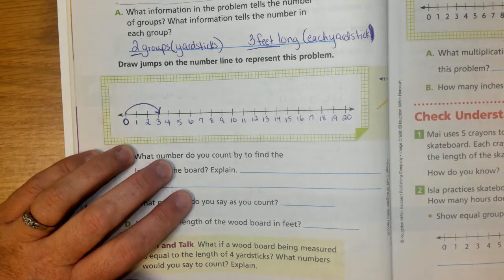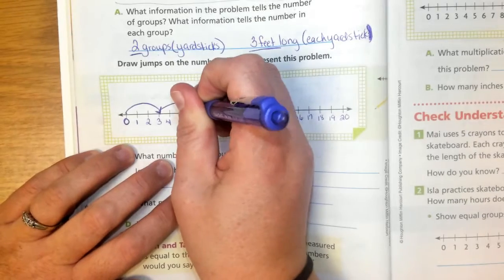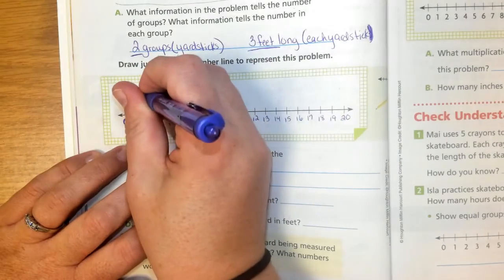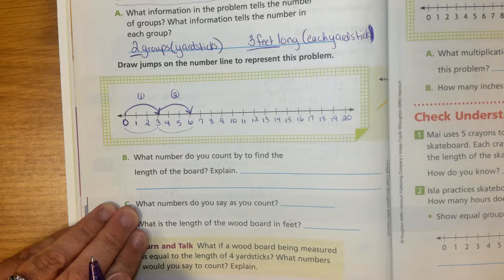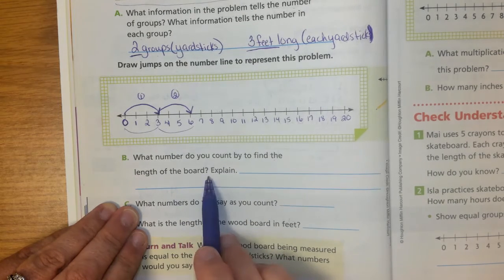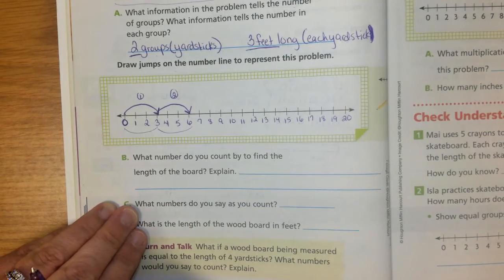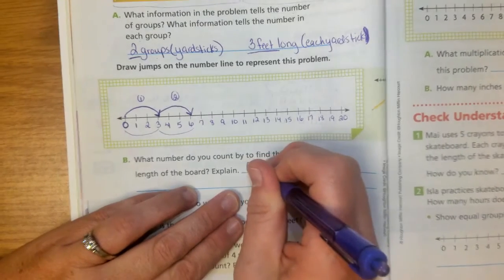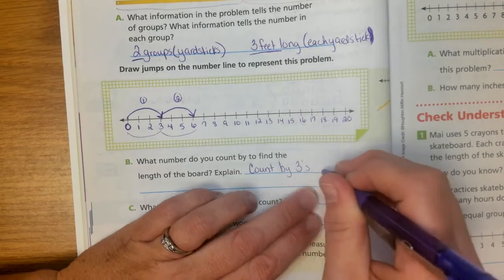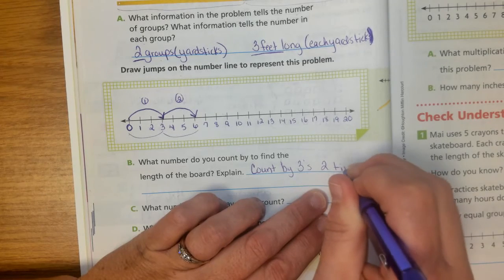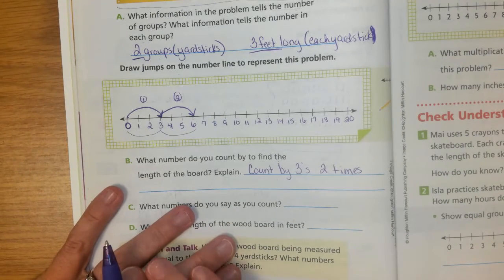And then I need to do a second jump. So I need to go up 1, 2, 3 more for my second jump. So there's my one jump, my two jumps, and I noticed I went 3 each time. So what number do you count to find the length of the board? Well, we're going to count by 3s 2 times, right? Because 3 is the number in each group, and I need 2 of them.